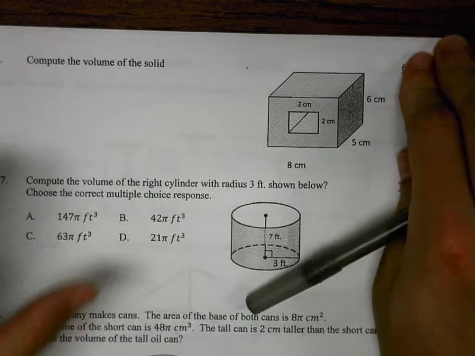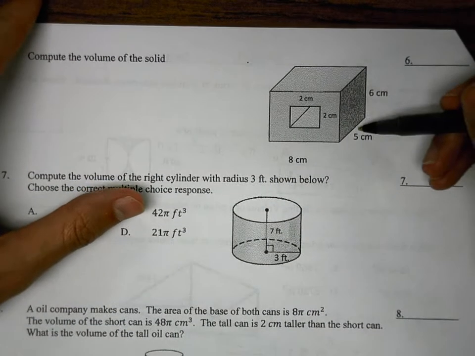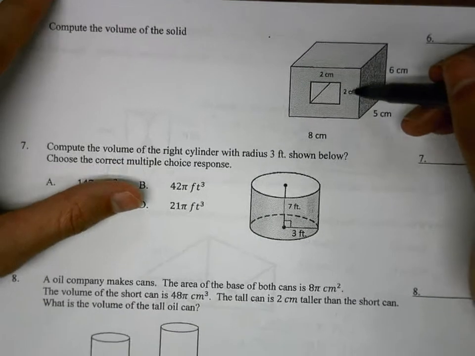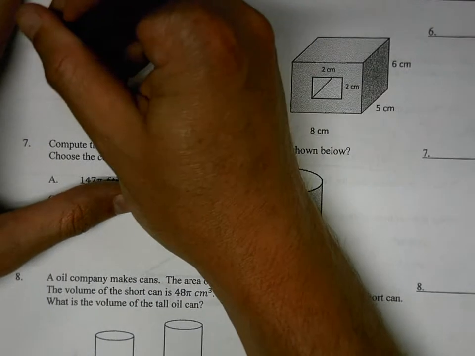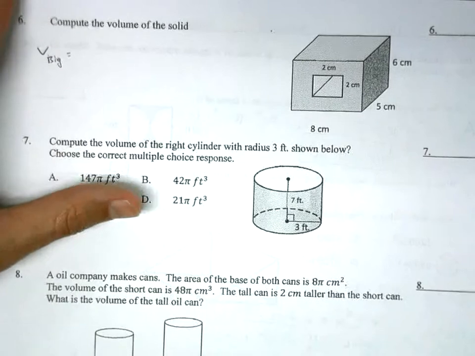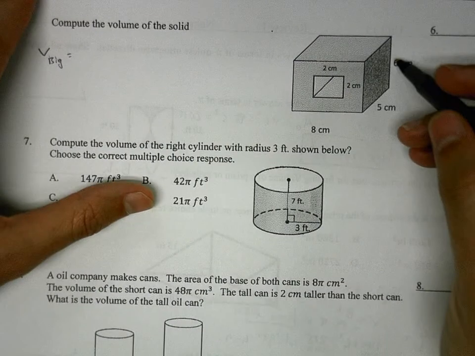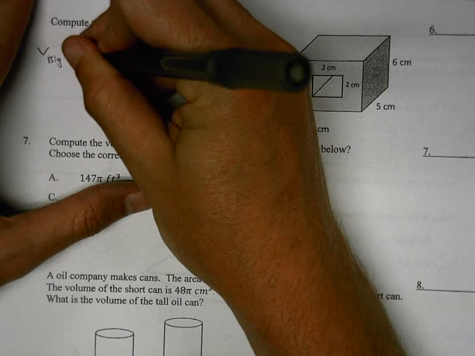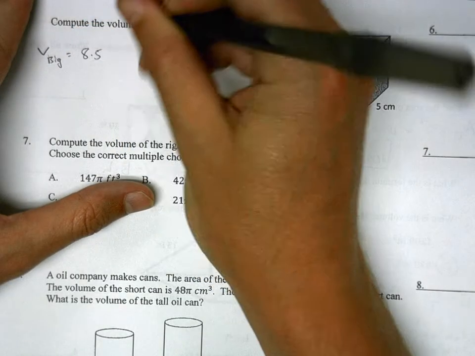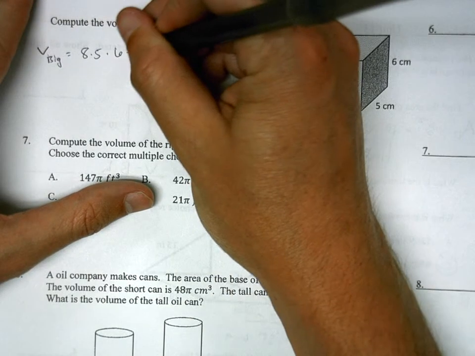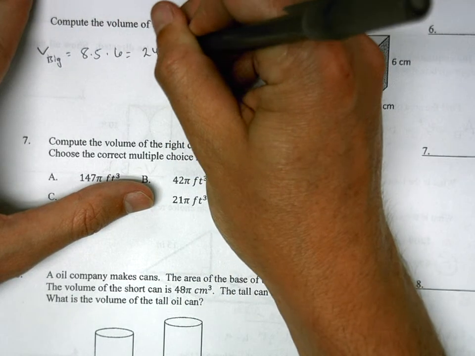Number 6, compute the volume of the solid. This is a cube or a rectangular prism with a hole in it. So let's find the volume of the big cube. The volume of the big cube is the area of the base, and this has a rectangular base, so it's length times width, times our height, which is 6, and that comes out to 240.